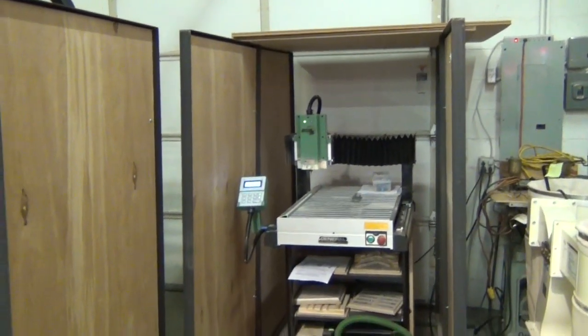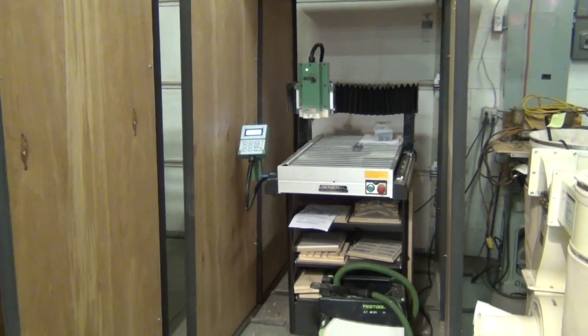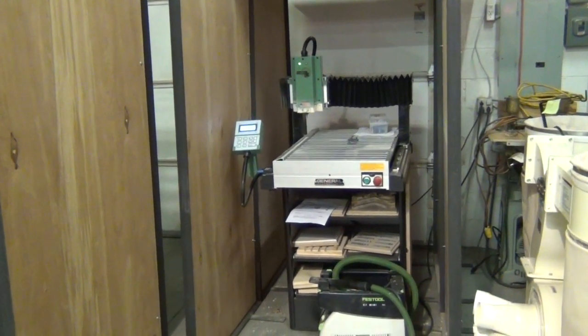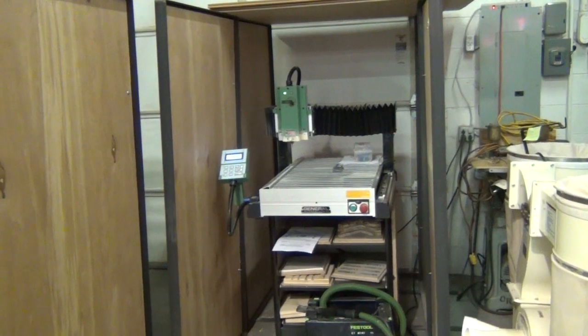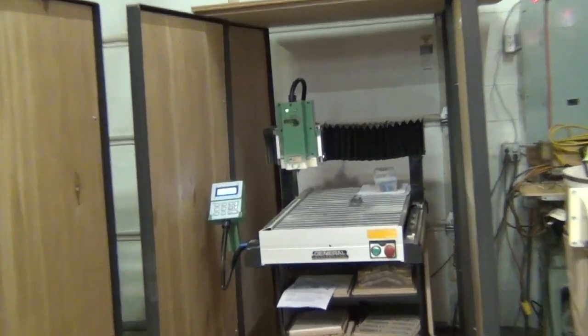It helps. It's not perfect, but it helps. Definitely in your shop, if you have a door, a room that you can close off, you'll close off the majority of the sound. This is the CNC. It's a 15 by 20.